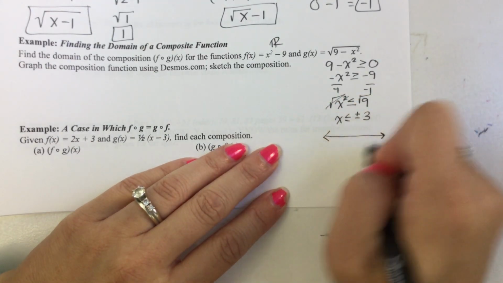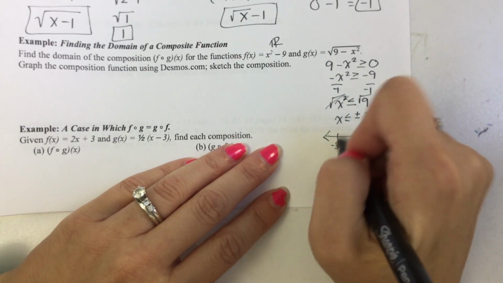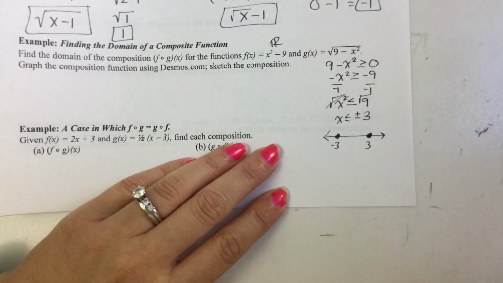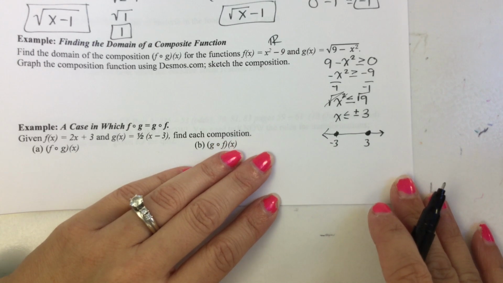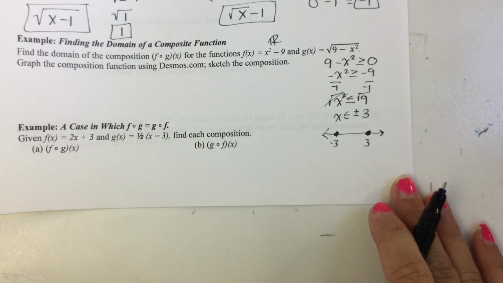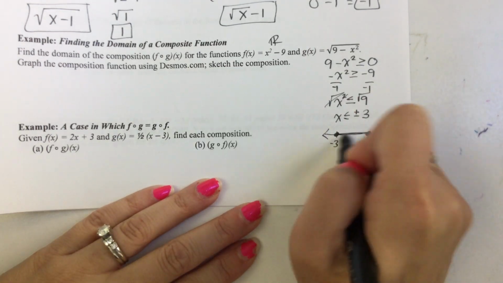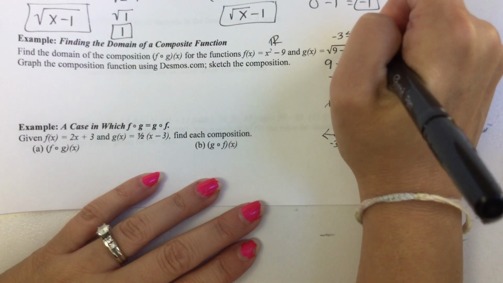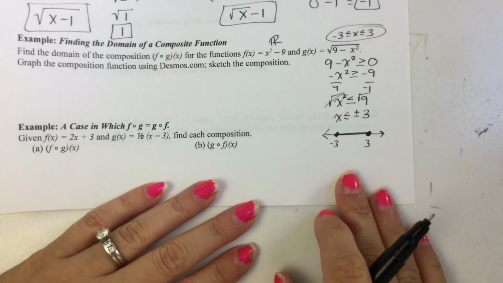What this actually means is I have a positive 3 and a negative 3. They are included, so it's a filled-in circle. X has to be less than. Remember back in Algebra 2, we said the funny "and" or "or"? Greater than symbol means it's a disjunction. Less than means it's a conjunction. This is less than, so it means I'm shading in between. So our domain, our x's have to stay in between and including negative 3 and 3.